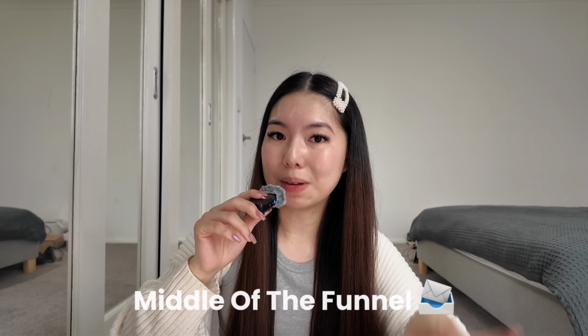Now that we've got the top of the funnel out of the way, let's talk about the middle of the funnel. This is all about building trust with the followers that you gained from posting top of funnel content.